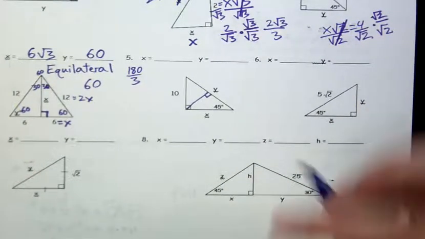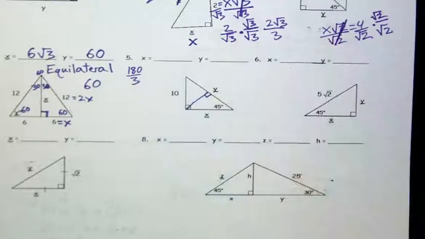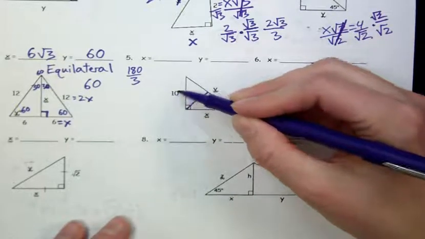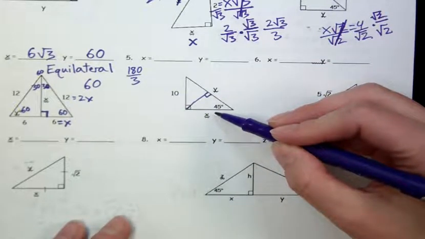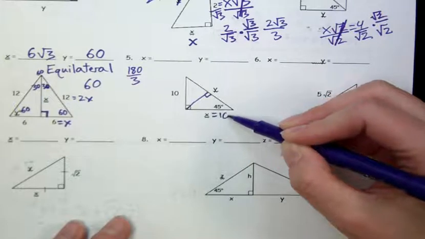Okay, on this one it looks different because I drew this square root in the middle, but just ignore that. This is 45, so if this side is 10, what is x? 10. It's the same. What's y?